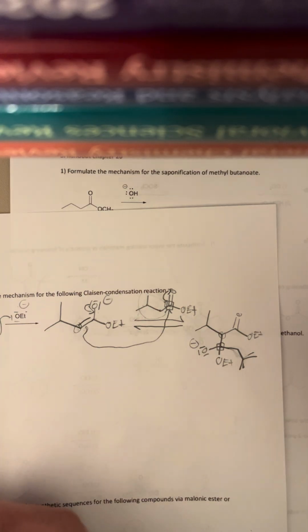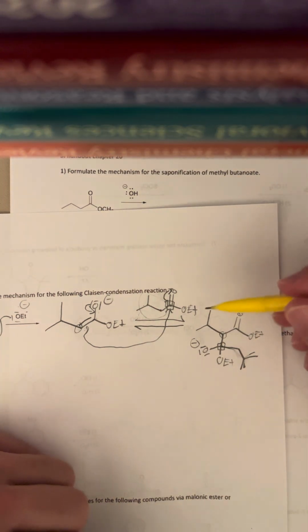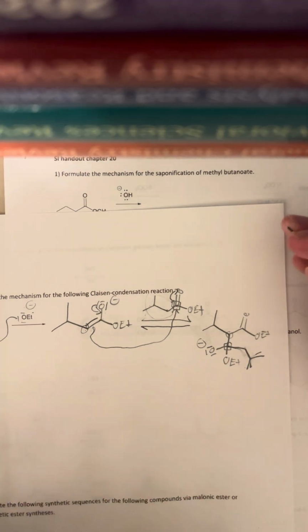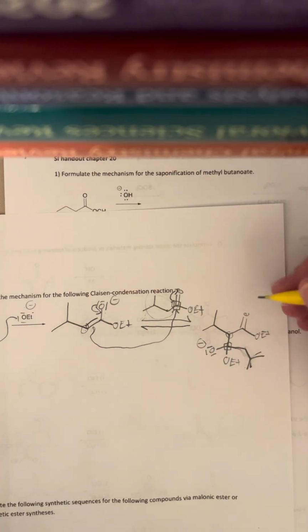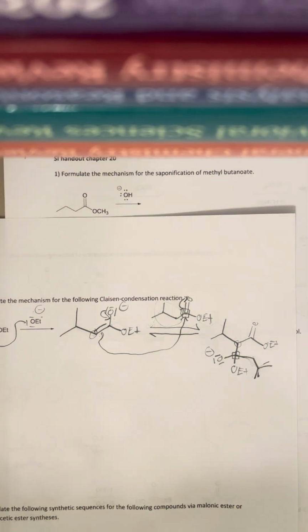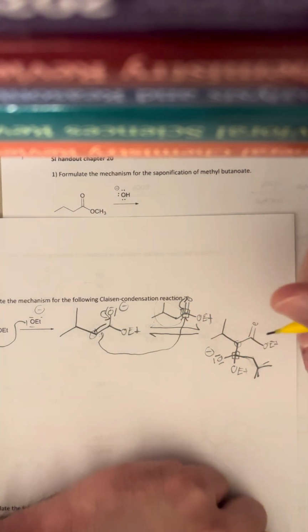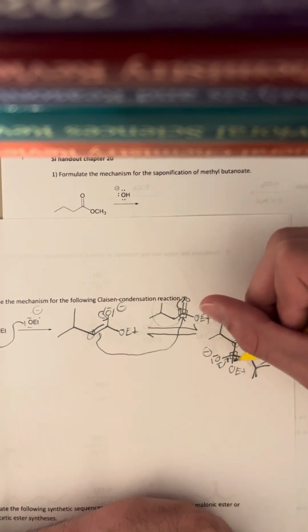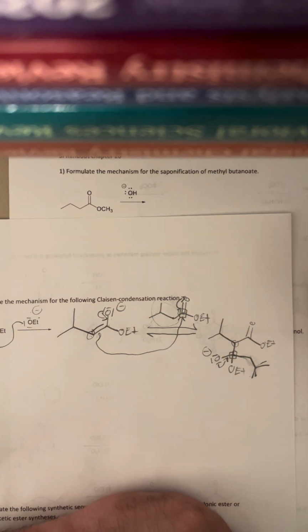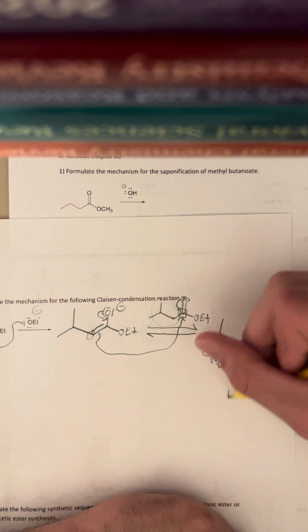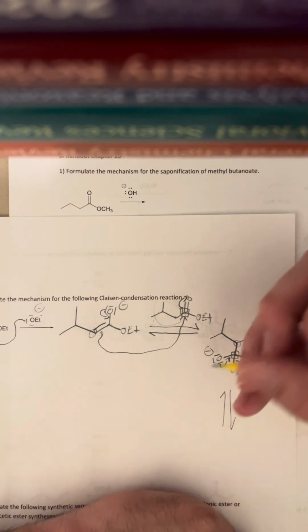Not the most stellar drawing in the world. One, two, three, four. Yeah, it's an isobutyl group. So what's going to happen next is we're going to kick off this ethoxide. So we're going to kick down like this. That's going to form 5 bonds on carbon. We can't have that. So simultaneously, we're going to kick off ethoxide. So that then gives us this.